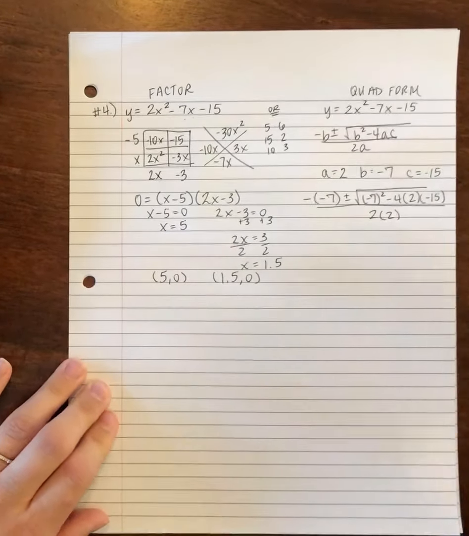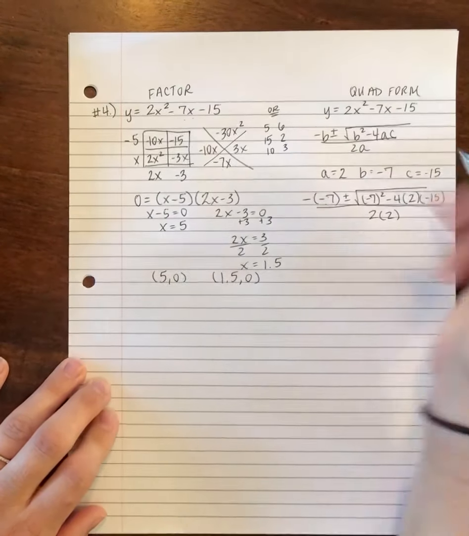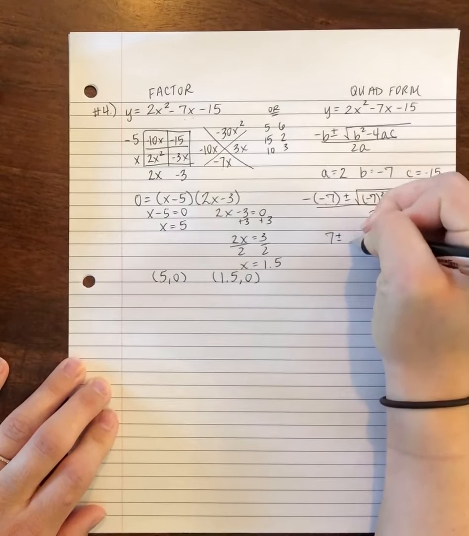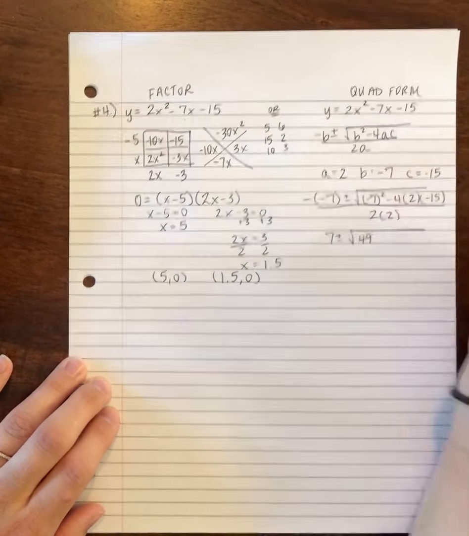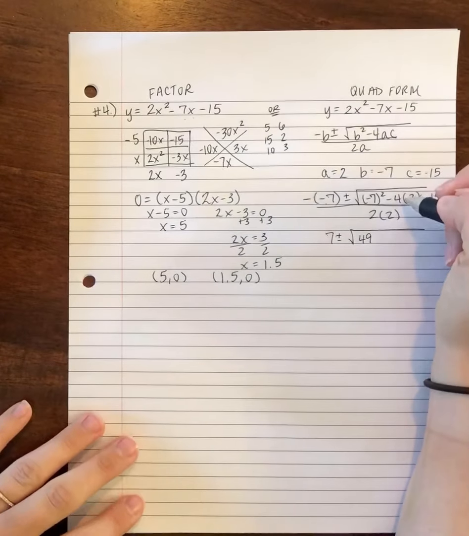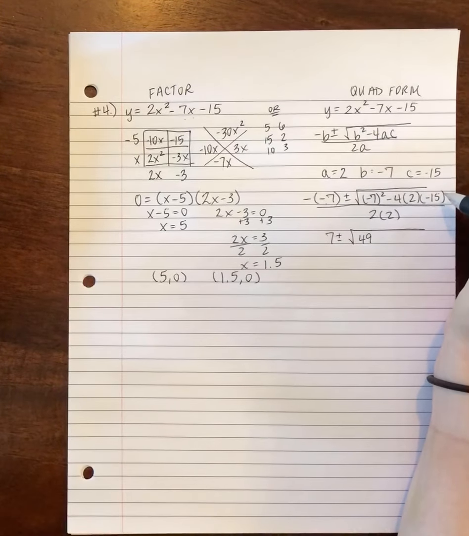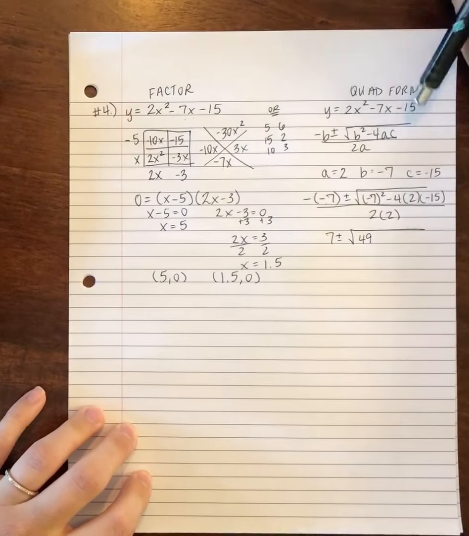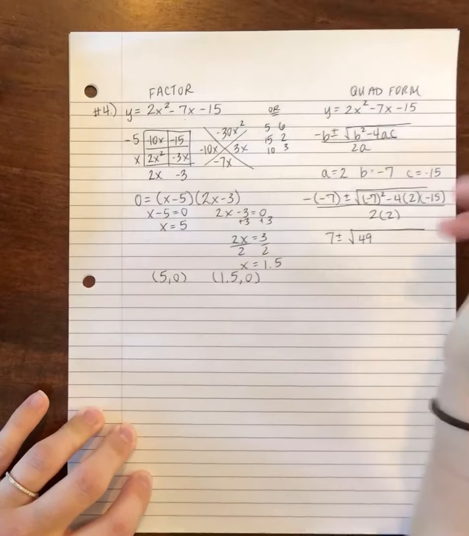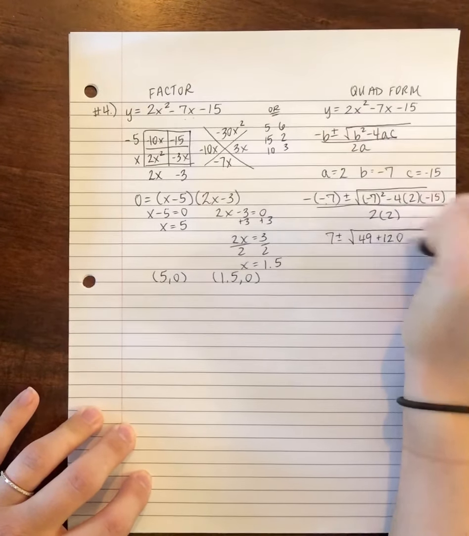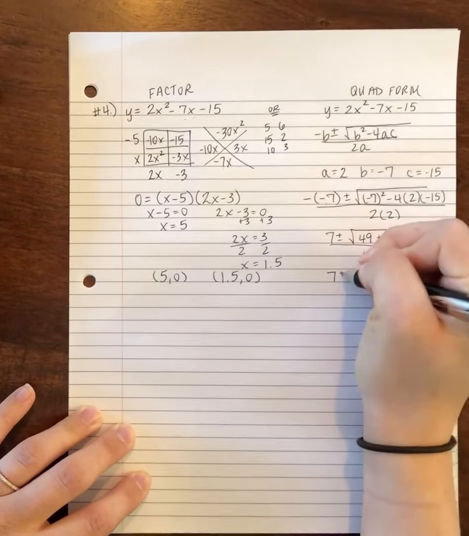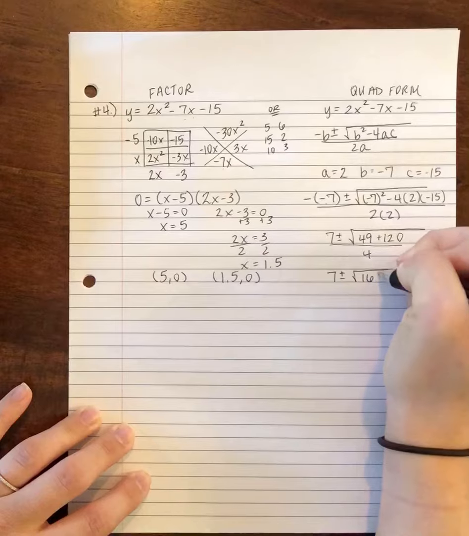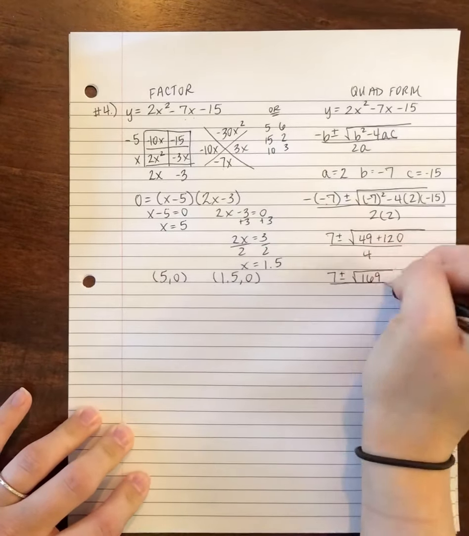All right. Finishing up, simplifying, this negative makes it a positive 7 plus or minus the square root of negative 7 squared, which is 49. And then my negative 4 times 2 is 8. And then 8 times 15, oh my goodness, my brain is not working this morning, is 120. So we're going to have plus 120, all over 4 because 2 times 2. Then we have 7 plus or minus the square root of 169, all over 4.